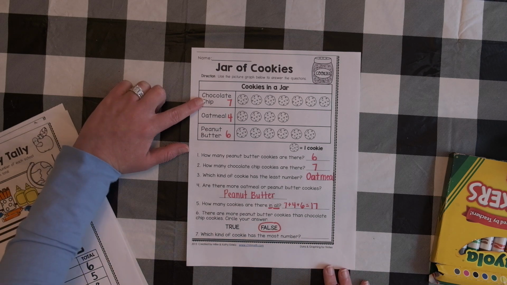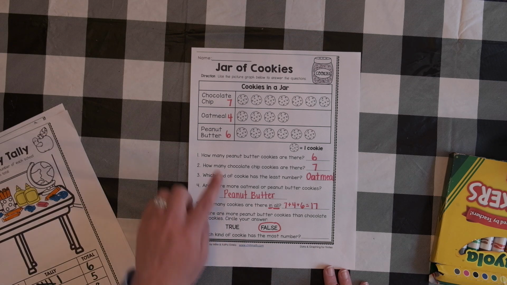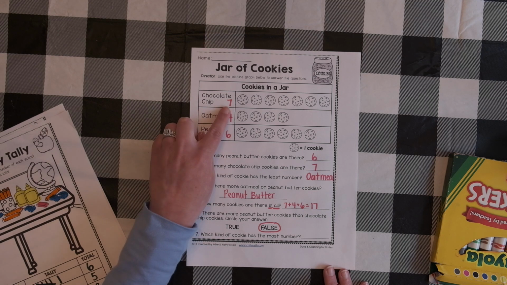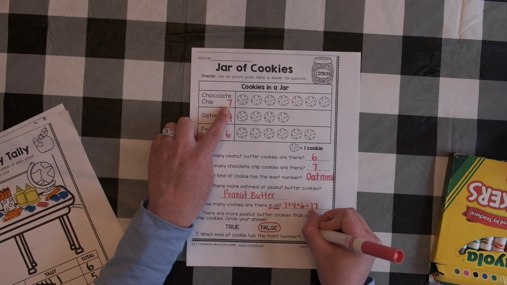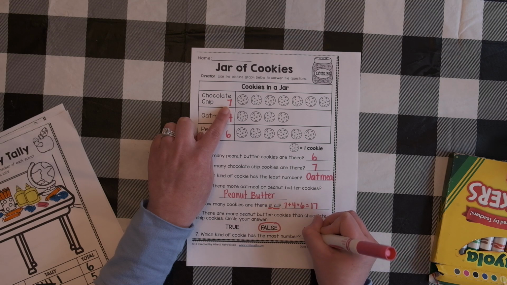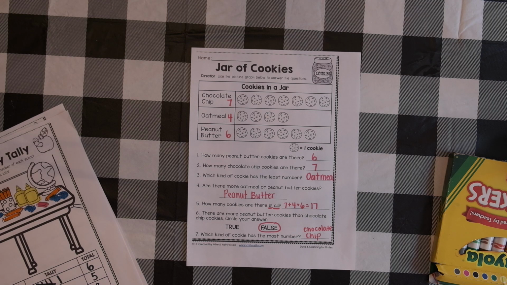Okay. What kind of cookie has the most number? So again, if I look at my numbers, which one is the most? That's right, chocolate chip. So I'm going to copy it right from the graph. All right, and that is how we answer questions from our chart or our graph.